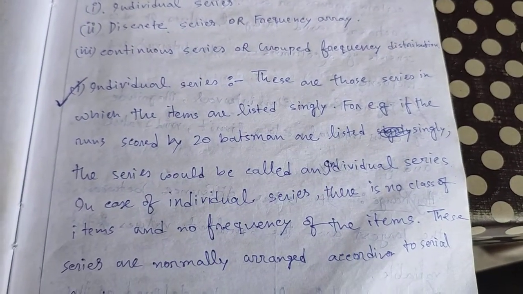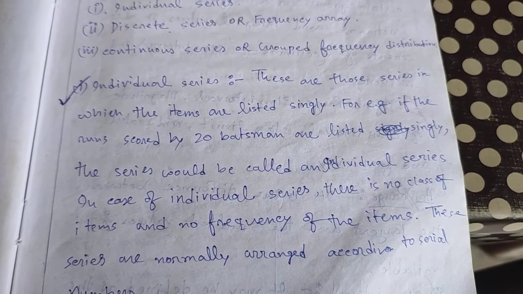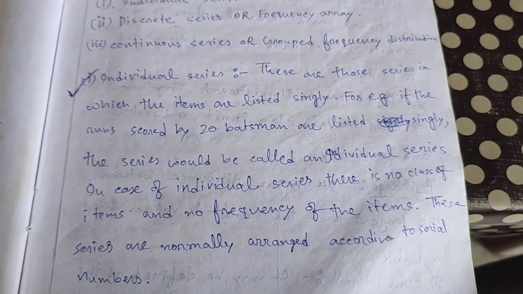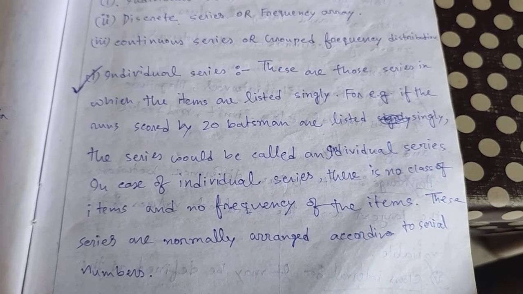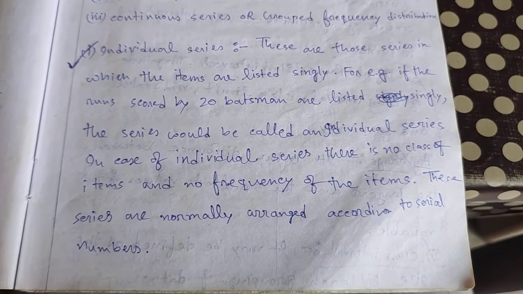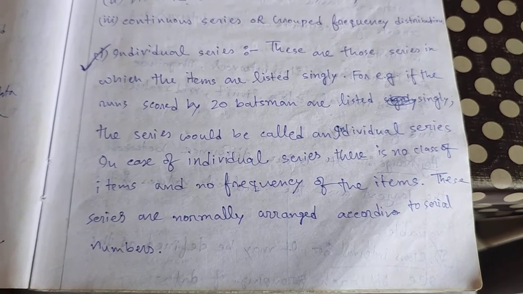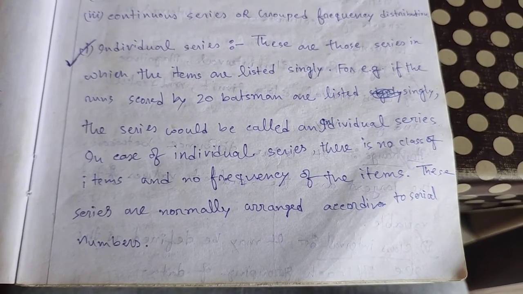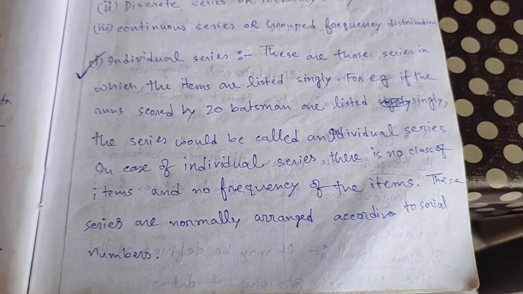Number 1, individual series. These are those series in which the items are listed singly. For example, if the runs scored by 20 batsmen are listed singly, the series would be called an individual series. In case of individual series, there is no class of items and no frequency of the items. These series are normally arranged according to serial numbers.